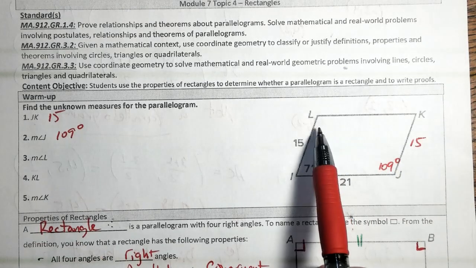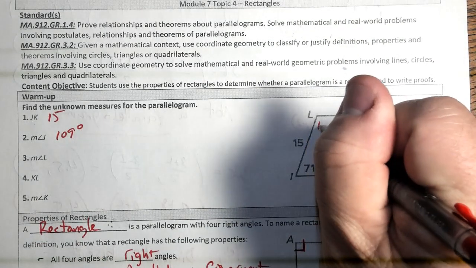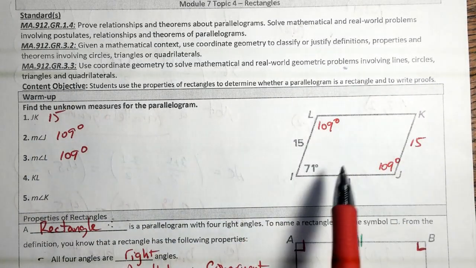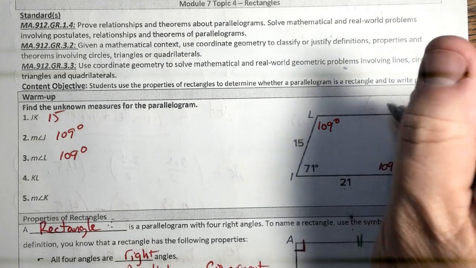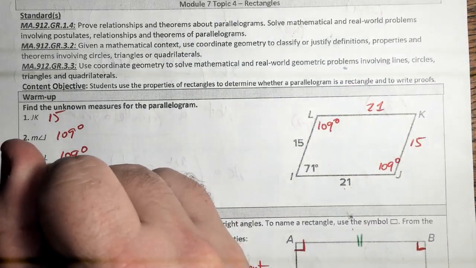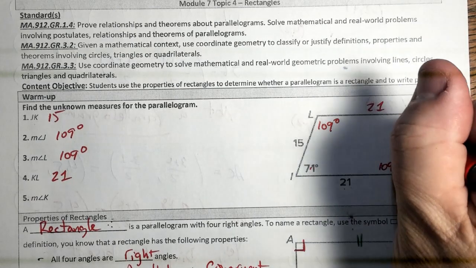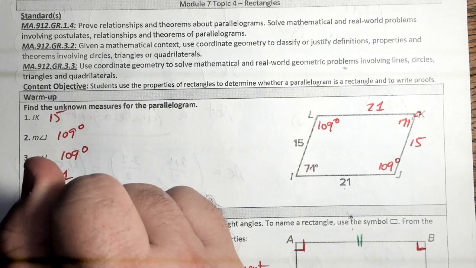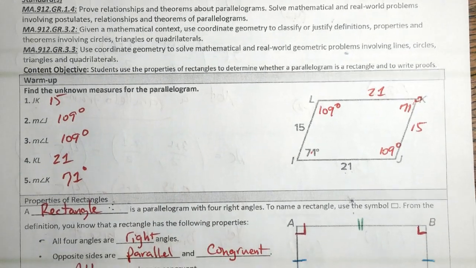All right, angle L. Angle L is opposite of J, so if J is 109, L is 109. KL is opposite IJ or JI, which is 21. So this guy's 21. And then the measure of angle K, that's opposite I, which is 71. So this one also is 71 degrees. All right, moving down.